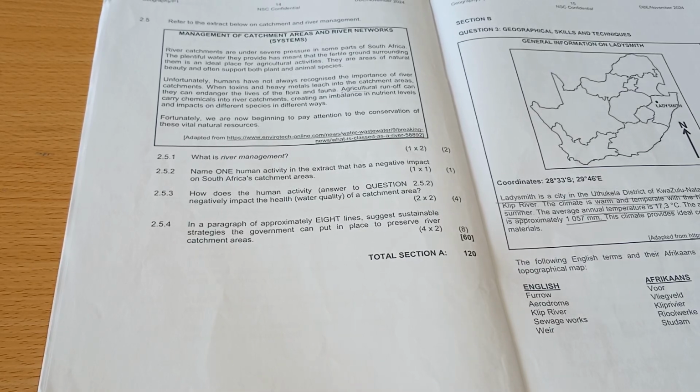Geographical skills and techniques, general information on Ladysmith. Ladysmith is a seat of Uthukela District in KwaZulu-Natal. It is situated along the Klip River. The climate is warm and temperate, with the highest rainfall recorded in summer. The average annual temperature is 17.3 degrees Celsius. The average annual precipitation is approximately 1,057 millimeters. This climate provides ideal conditions for agricultural raw materials.